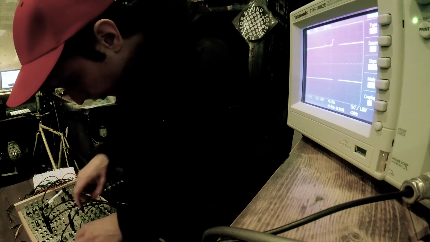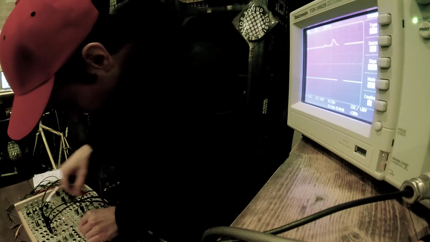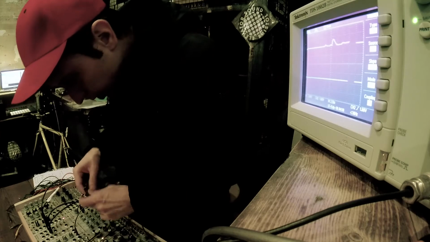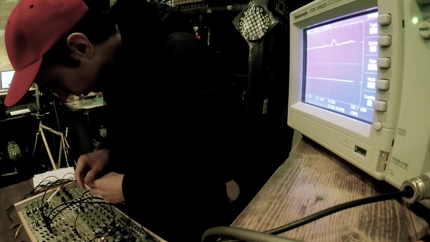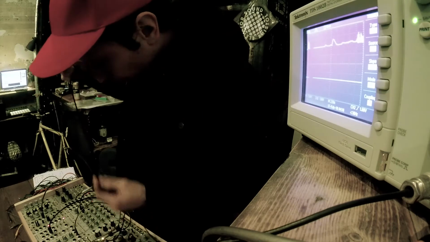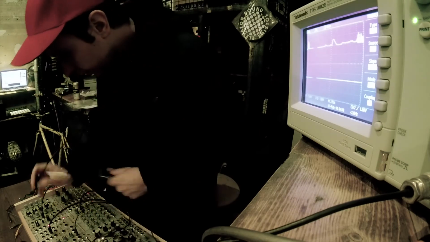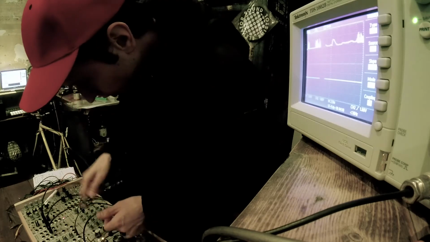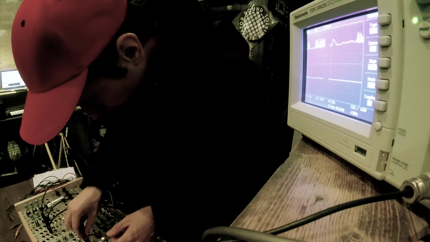Actually, I might have to change this around because I want to trigger it from here. Let's take this back, because I need the 1 volt per octave input to actually get the pitch accuracy that this technique allows for. And then I listen to this sine wave.